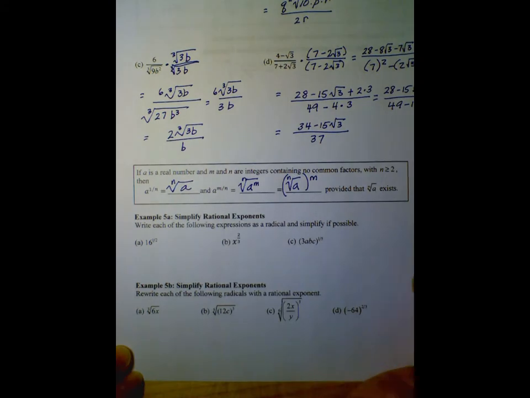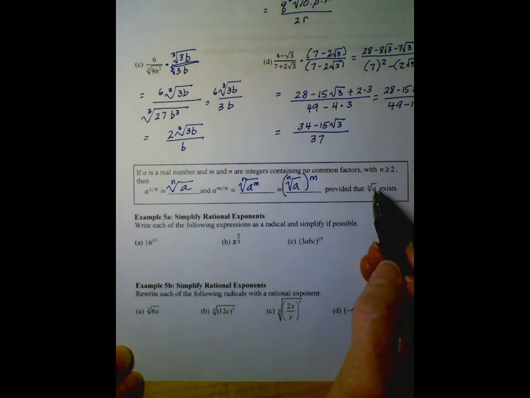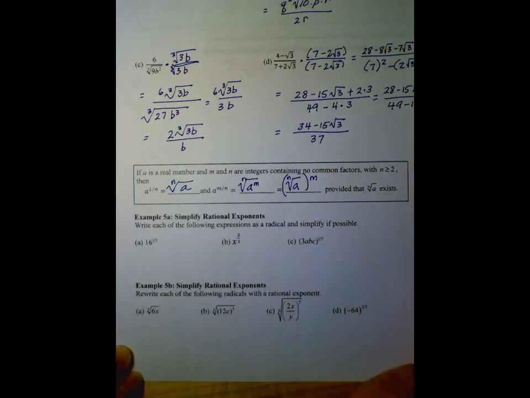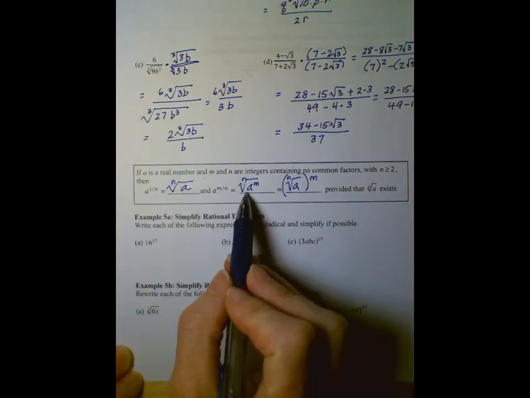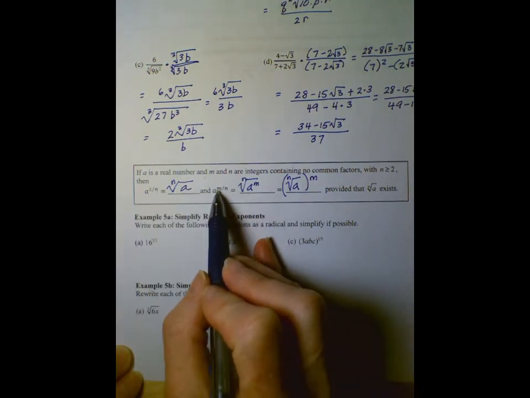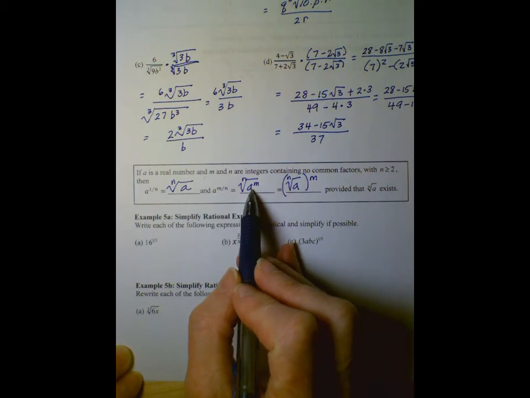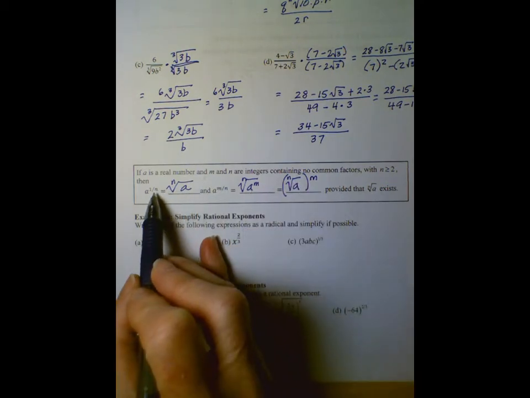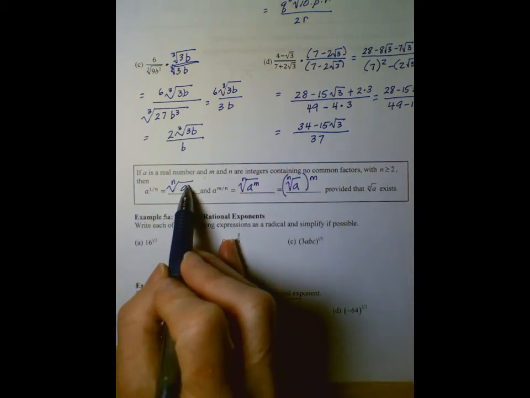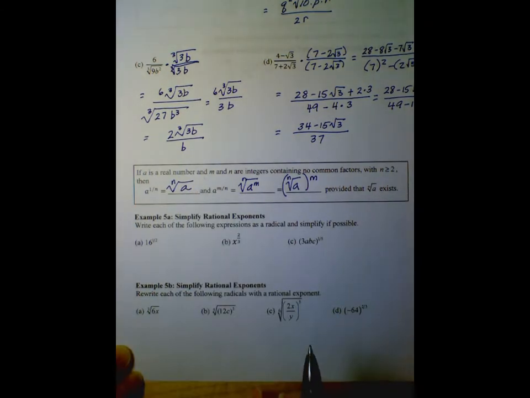Provided that the nth root of a exists, because we know that you can't take the square root of a negative, or the fourth root or any even root of a negative. So it has to exist for this to be true. Notice this is really the same thing, because here we're just saying that the numerator is that power. Well, here the numerator is 1, so the power on a is 1.